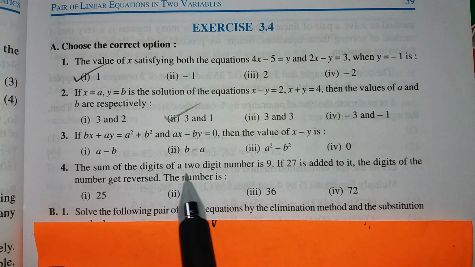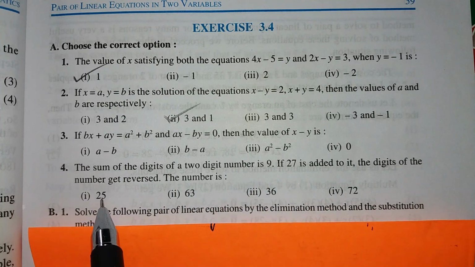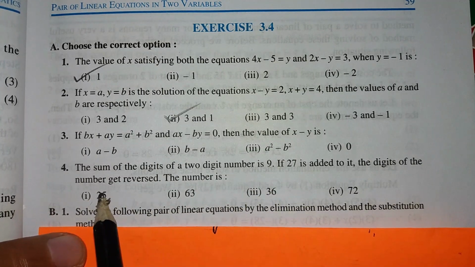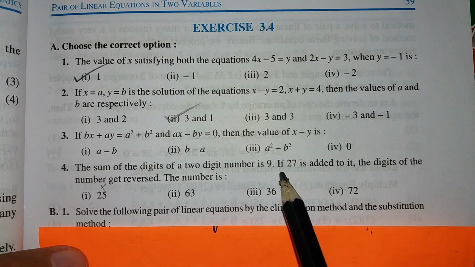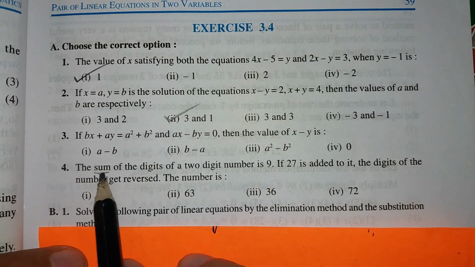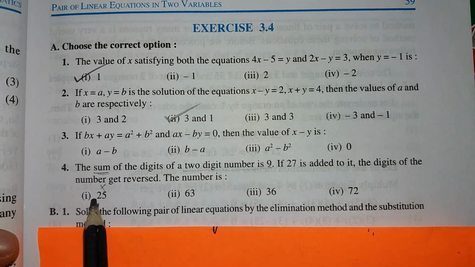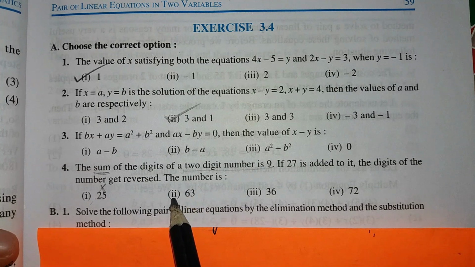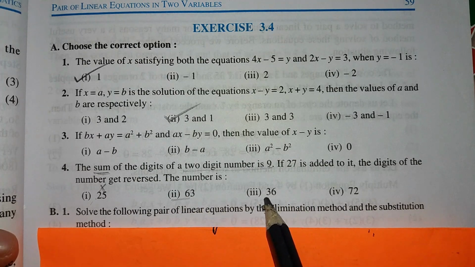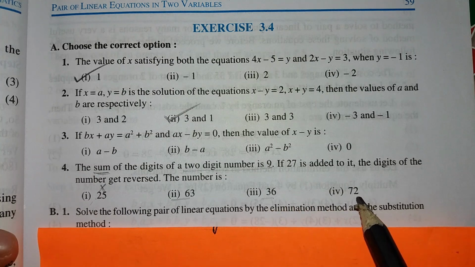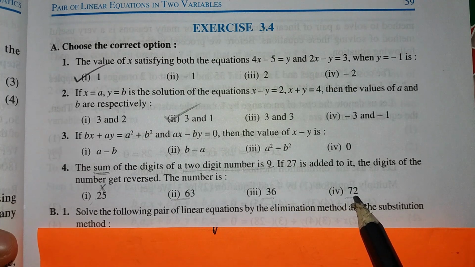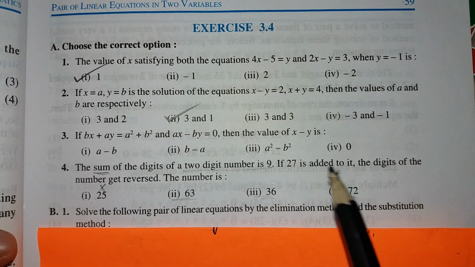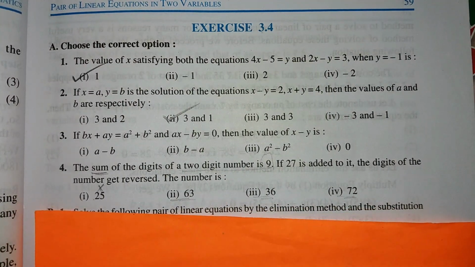The sum of the digits of a 2-digit number is 9. So here 2 plus 5 is not 9, so this cannot be our answer. The sum of the digits of the 2-digit number is 9. So 2 plus 5 is 7, so this cannot be our answer. 6 plus 3 is 9, so this can be our answer. 3 plus 6 is also 9, so this can also be the answer. 7 plus 2 is also 9, so this can also be the number. So we're going to see which one will be the correct answer. Now let's consider this 63.